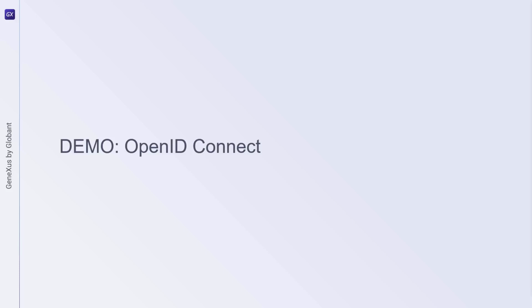First demo, OpenID Connect. For this demo, we'll use the OAuth 2.0 protocol in GAM. Our identity provider will be Azure Active Directory from Microsoft. We'll assume that configuration on the Azure side has already been made correctly, and will not go into detail about it. To learn how to do it, you can see a detailed article about it in the Genexus wiki.